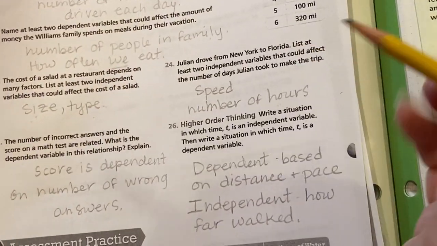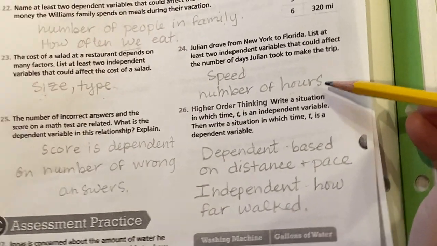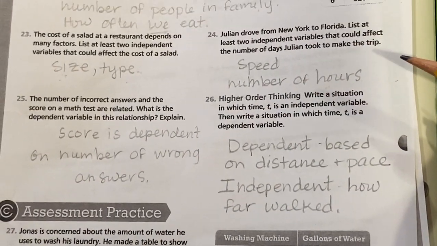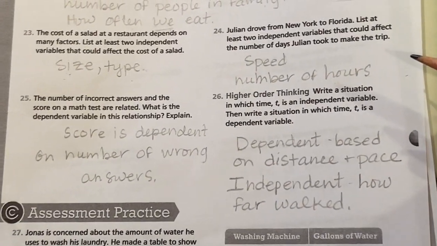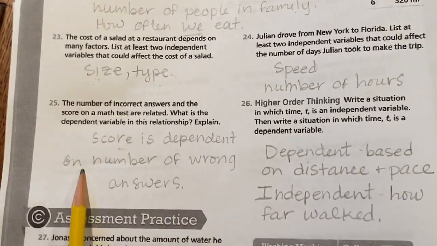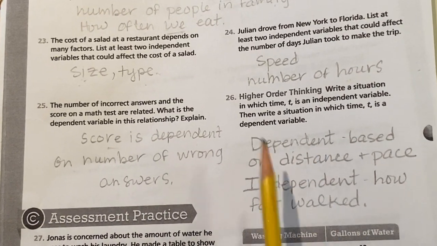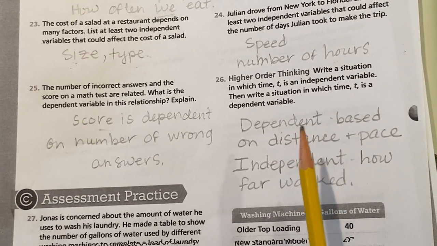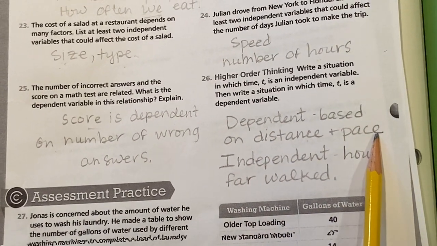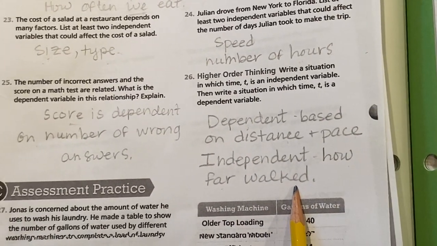Okay, for number 24, your speed and also the number of hours would be independent variables that could affect the number of days it took Julian to get to Florida. All right, for number 25, the score is dependent on the number of wrong answers, right? And for number 26, it's dependent based on distance and pace, independent on how far they walked.